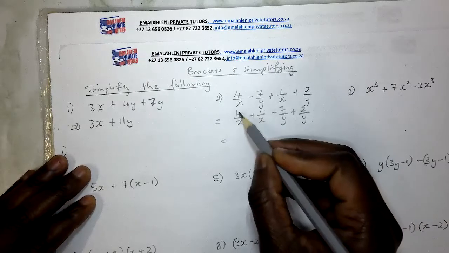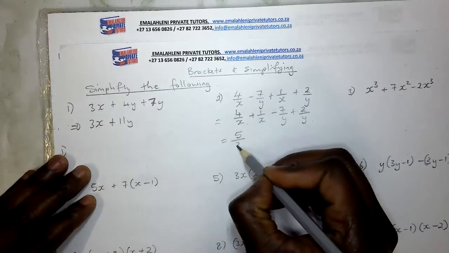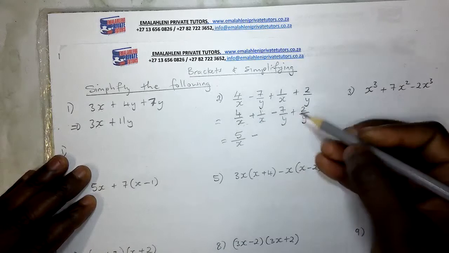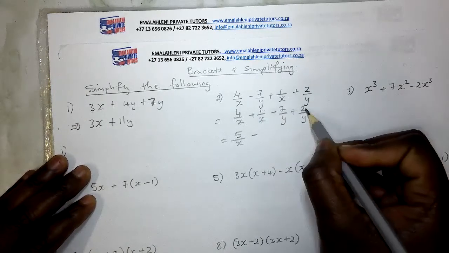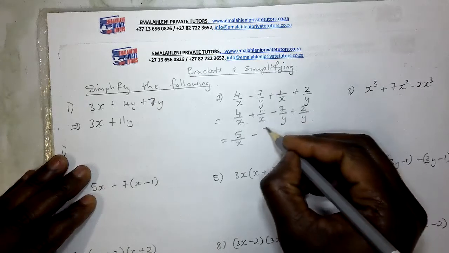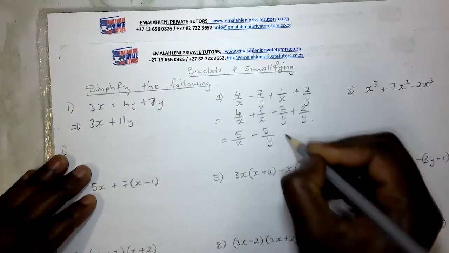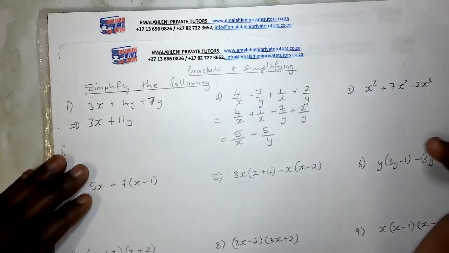It's going to be 4 plus 1, which gives 5 over x. Then down here, negative 7 plus 2, we get negative 5, negative 5 over y. Okay, but you can just leave it like this, it's still fine.